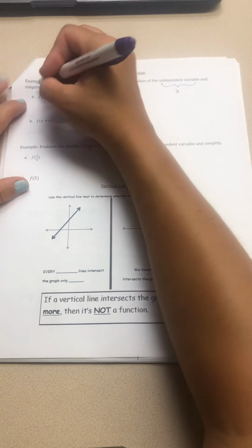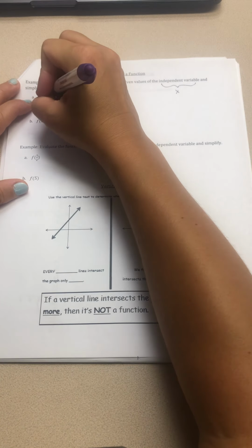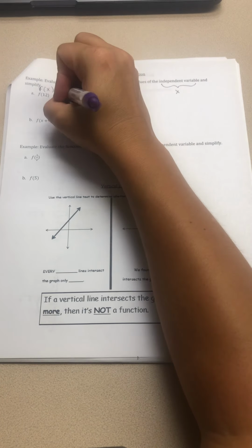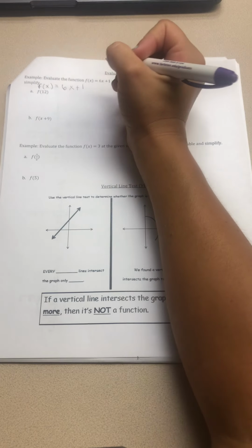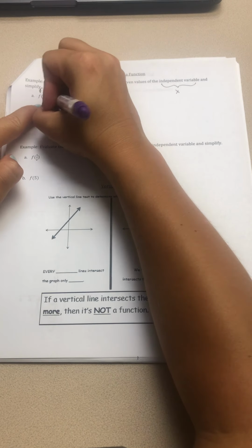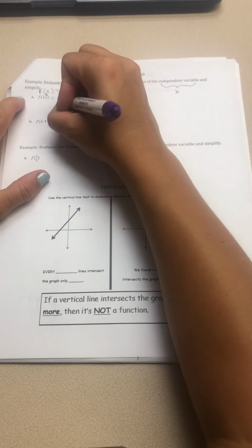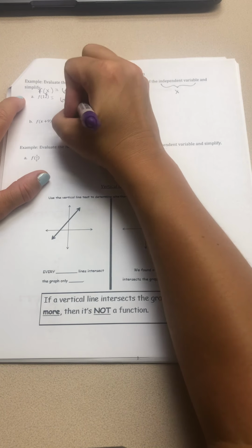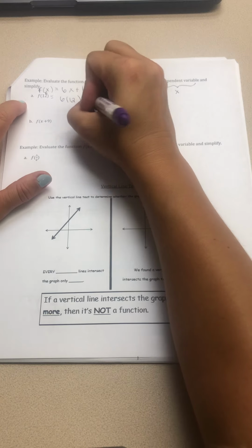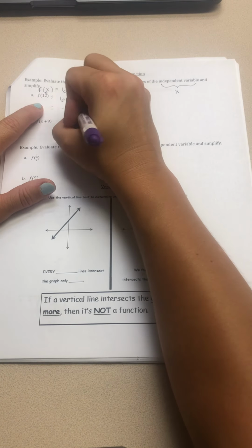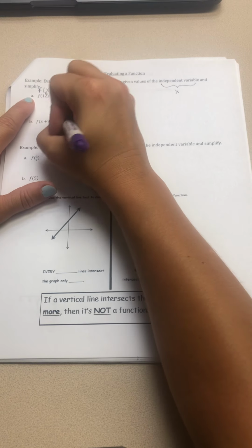So if we have f of 12, it's telling us to put 12 into our function. Notice instead of x, they wrote 12. So what they did on the left-hand side, we are also going to do to the right-hand side. So 6, we're going to put 12 into our function for x, plus 1. 6 times 12 will give us 72 plus 1, which will give us 73 as our final answer.